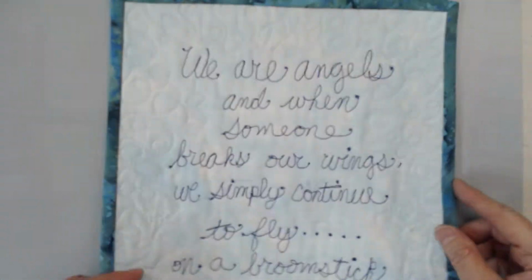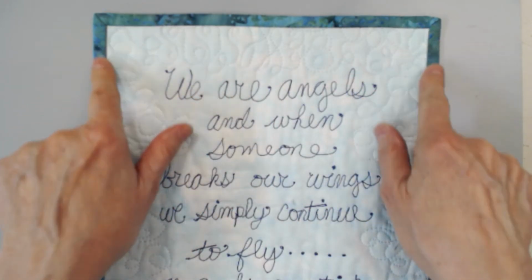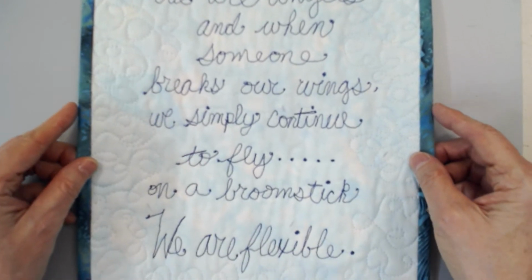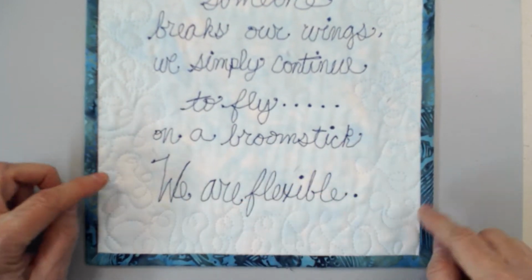So I'm going to show you a couple of examples of what I'm talking about. So this is the bound edge to finish the quilt. This is a little art quilt. It is done with writing on my sewing machine.